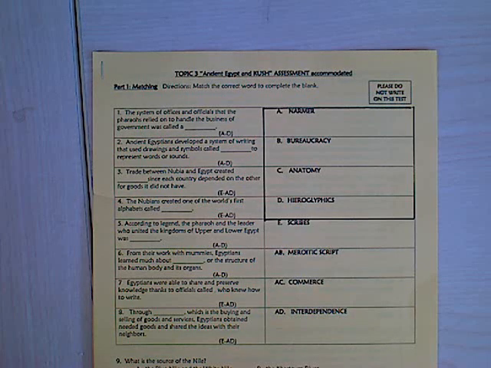Okay, multiple choice. Number 9, what is the source of the Nile? A, the Blue Nile and the White Nile. B, the Khartoum River. C, the highlands of West Africa. Skip D.